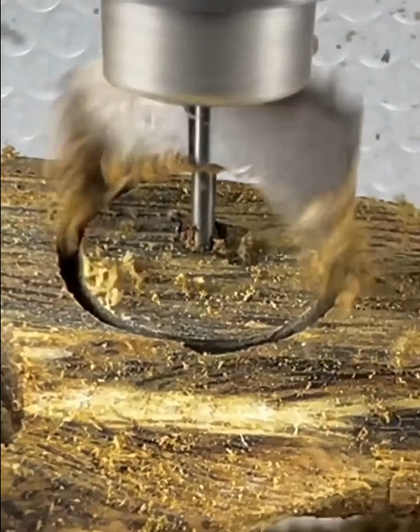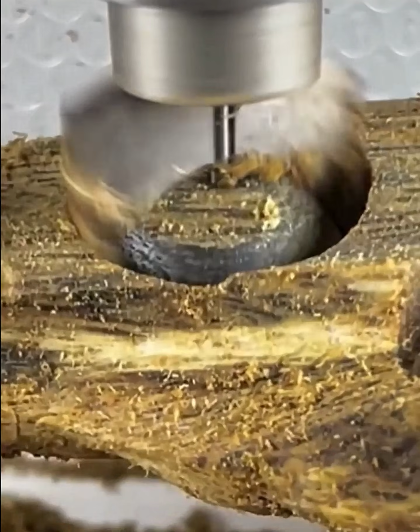What is this machine carving out of the wood? It is precisely cutting out a perfectly smooth wooden sphere.